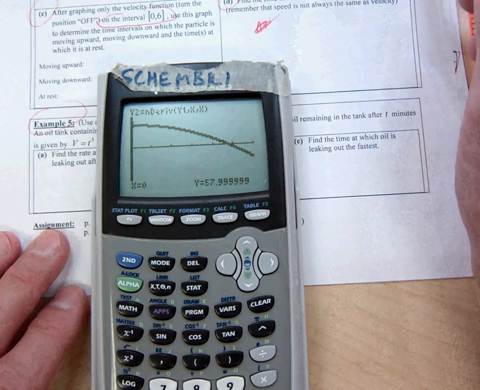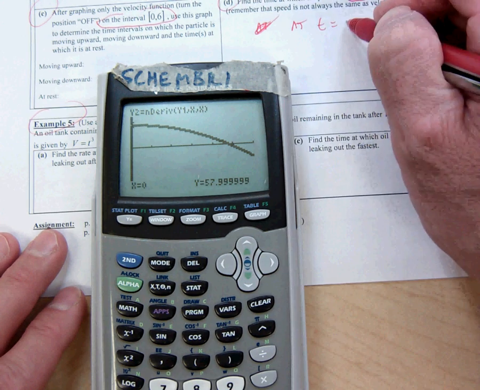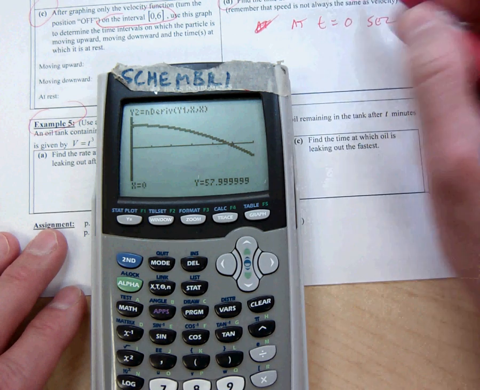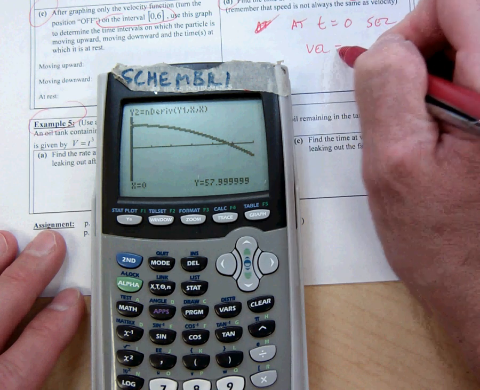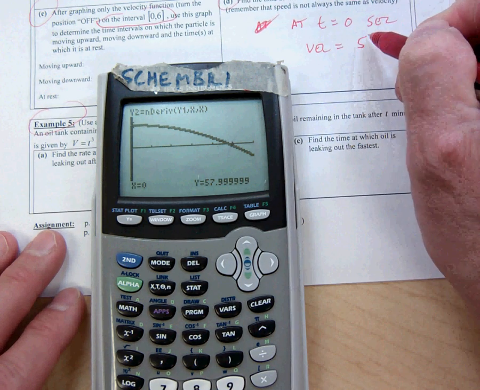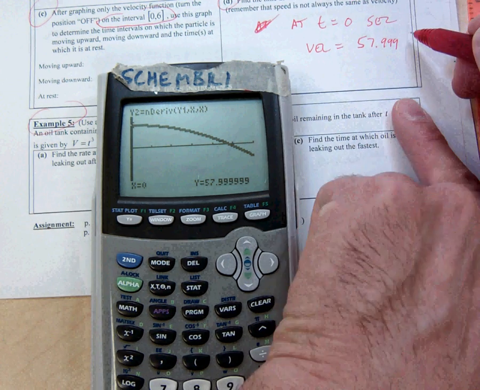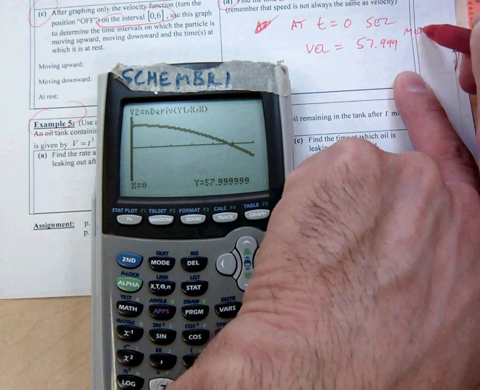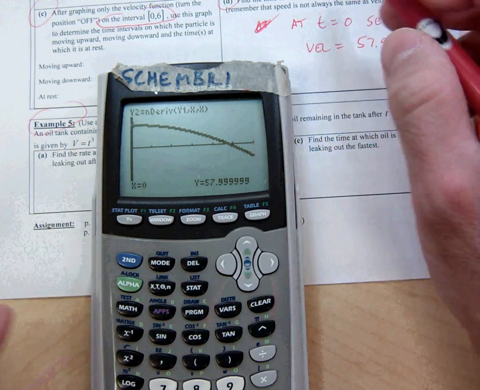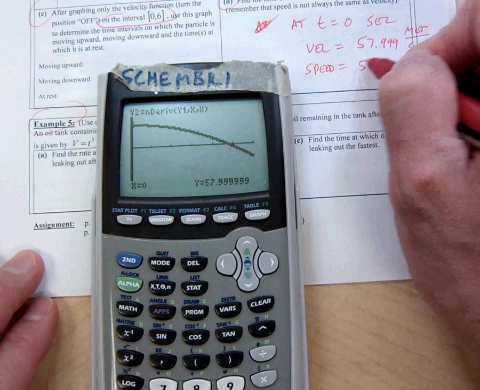So find the time. So we're talking about at time equals what, guys? 0 at the beginning? Yes? The velocity is 57.999 what per what here? Meters per second. And by the way, that's the speed. Speed is the absolute value of velocity, which in this case would be the same thing.